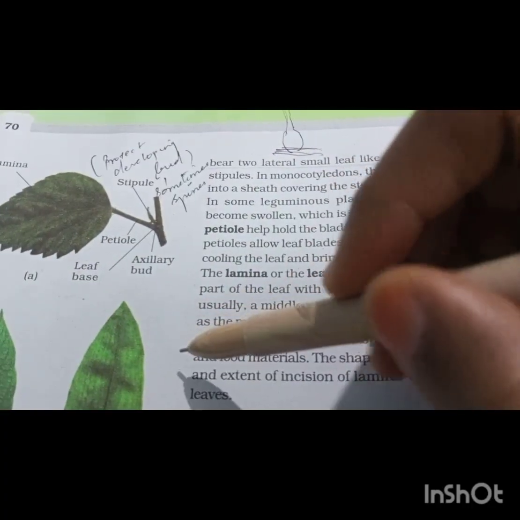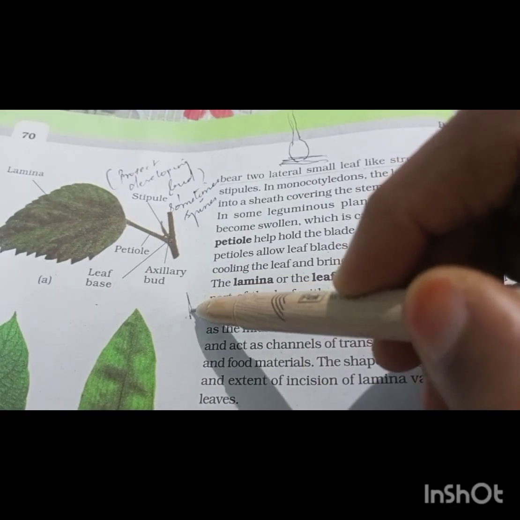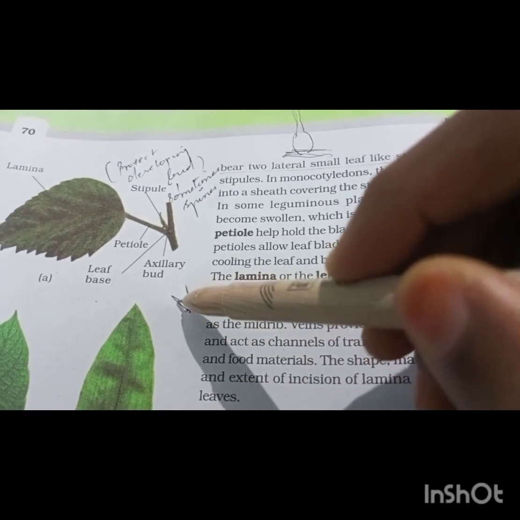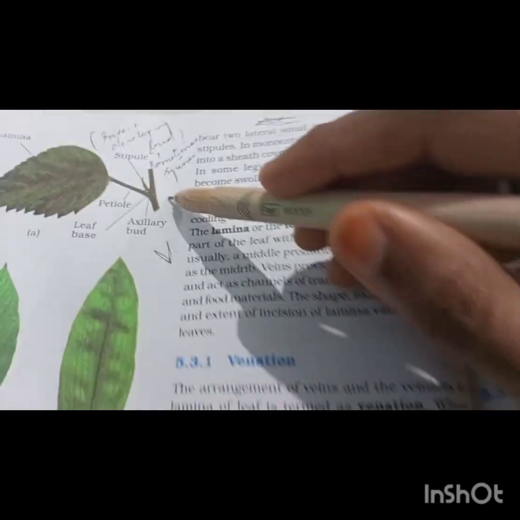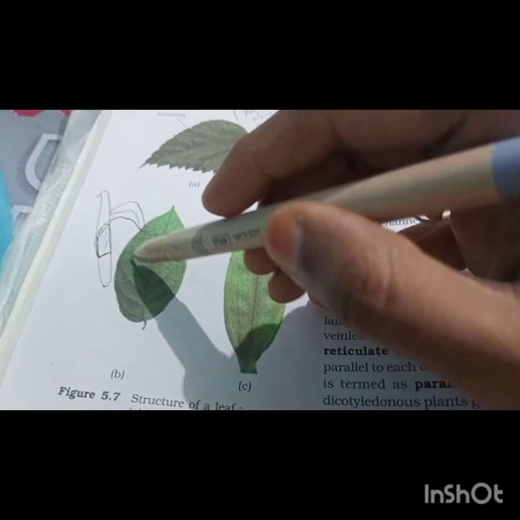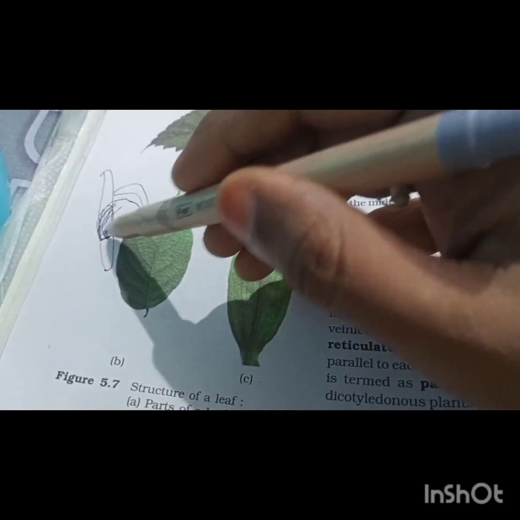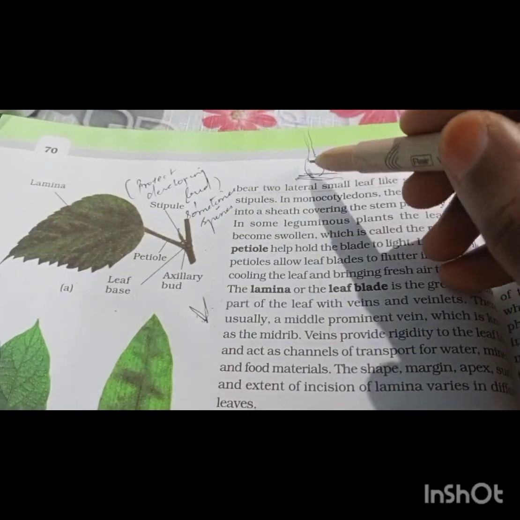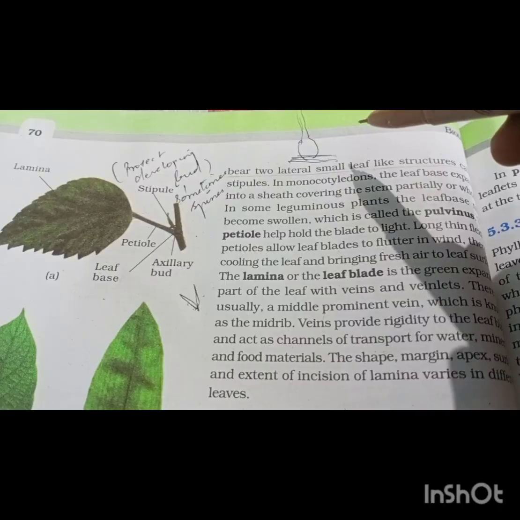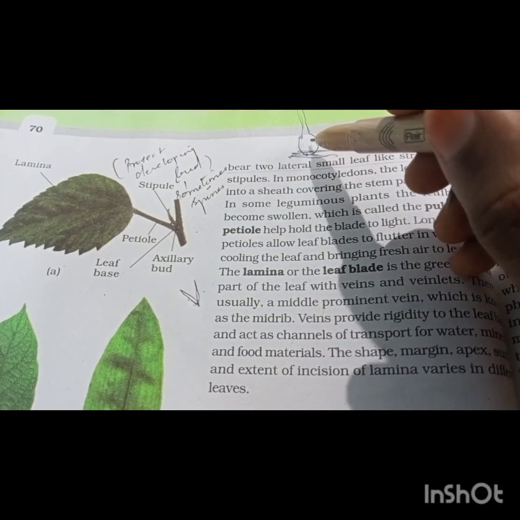If you look at the leaf, you can see some small, minute, leaf-like thin structures known as stipules. In the case of monocotyledons, the stipule will grow and cover the internodal region like a sheath. So here the stipule is modified into a sheath. In some plants, the leaf base, the part by which it is attached to the stem, will be bulged.